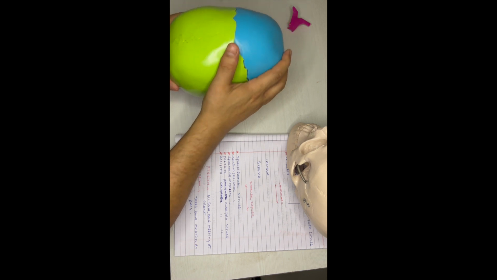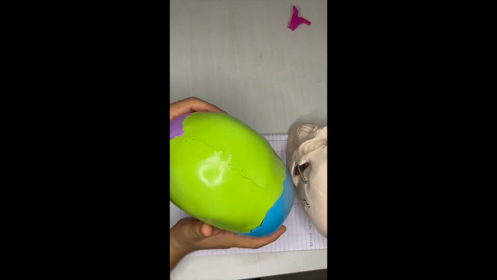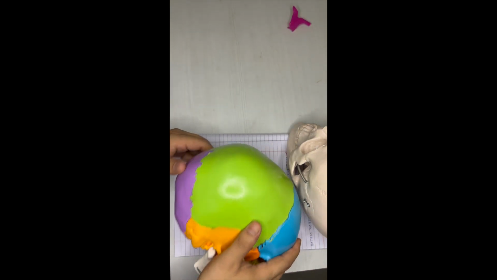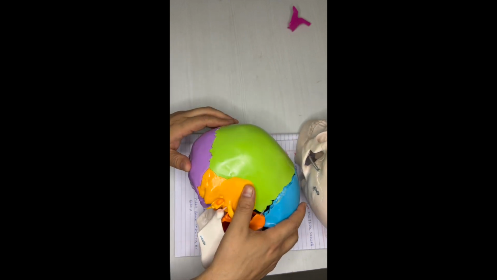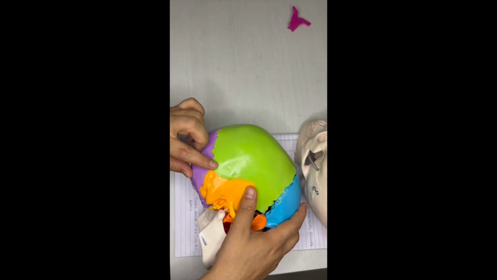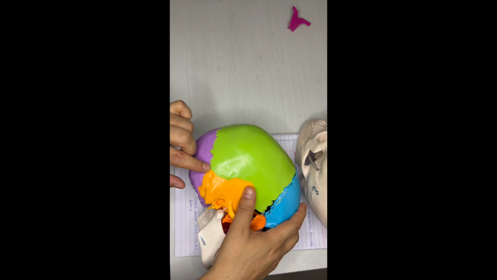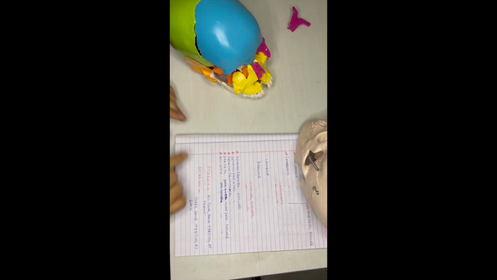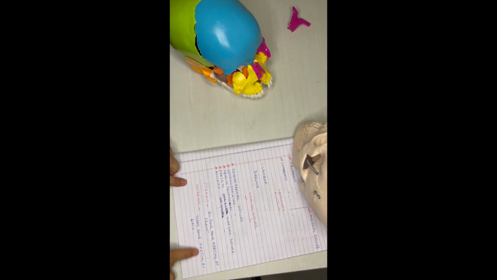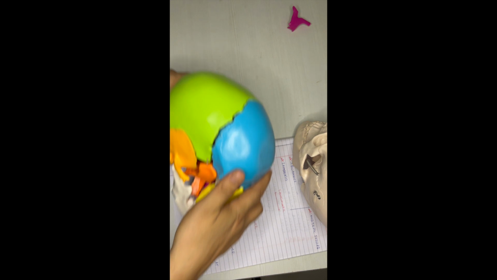We can see here the parietal bone, occipital bone, and the side temporal bone, the junction where these three bones are uniting together. This is called asterion. Asterion means three bones meeting on the back side, and pterion is what we just saw on the front side.